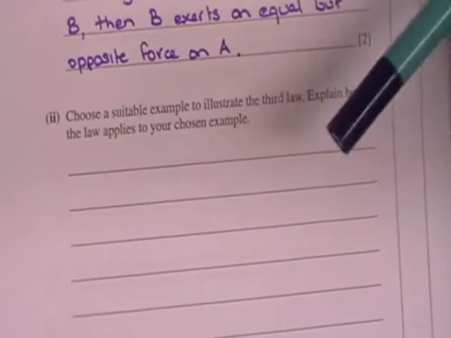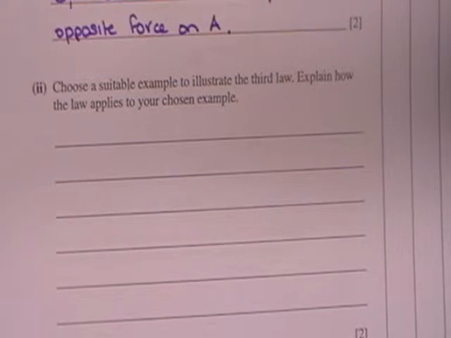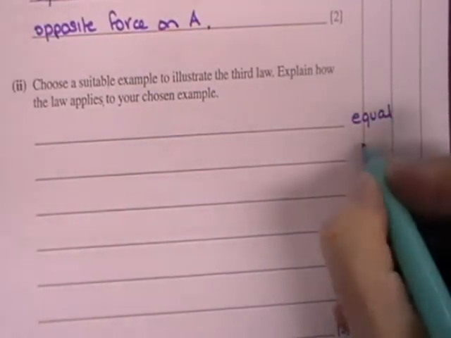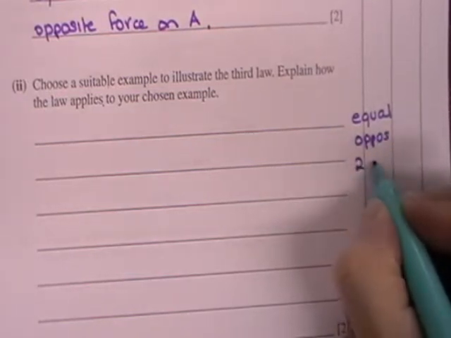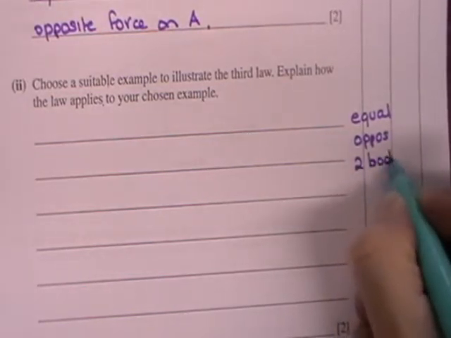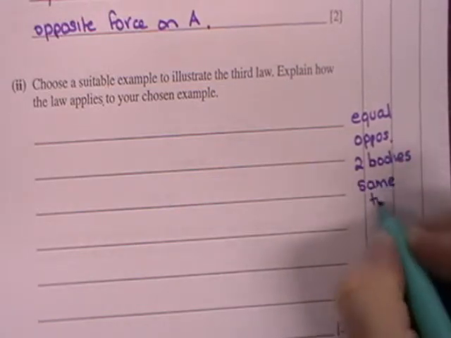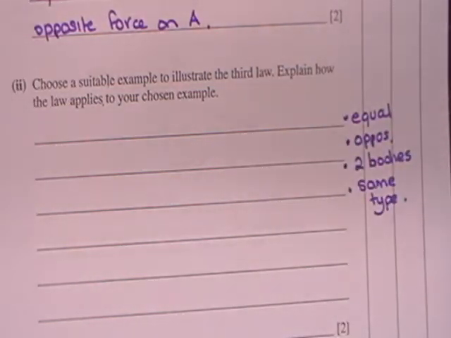Choose a suitable example to illustrate the third law. Explain how the law applies to your chosen example. So you should always have a wee example in your head for Newton's third law. And Newton's third law involves forces which are equal, opposite, acting on two different bodies, and they're the same type. So that's it written over at the side there.